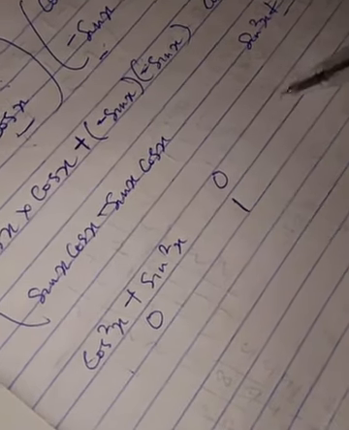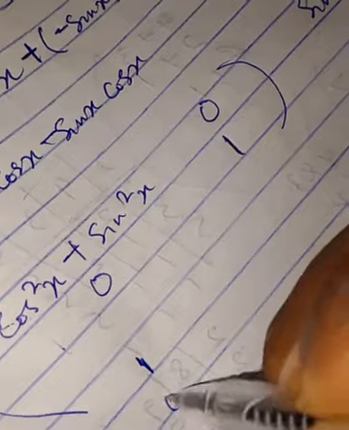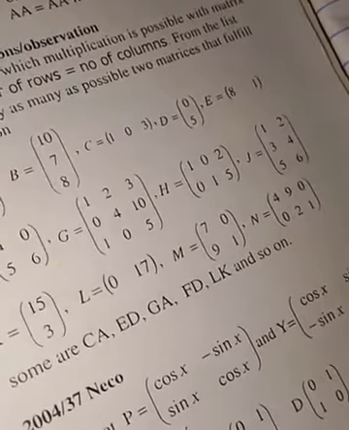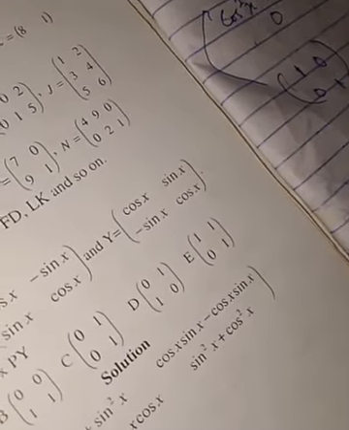Take note that sin square x plus cos square x is 1. So in this case, we can just rewrite this now as 1, 0, 0, 1 as our final answer. Check it now. We have 1, 0, 0, 1. So this is our final answer for this part.